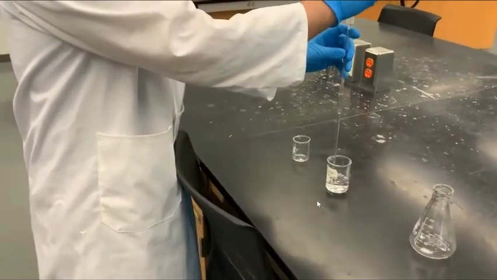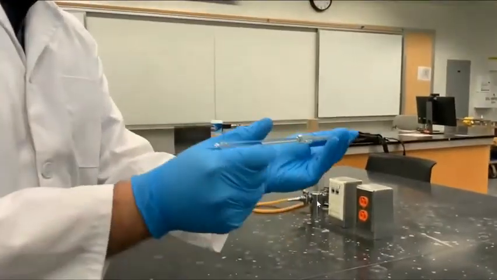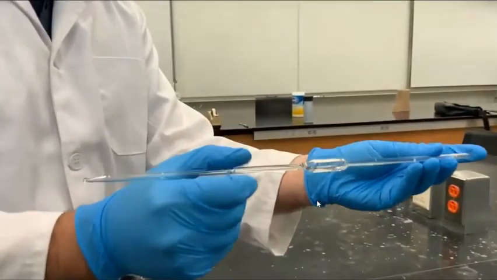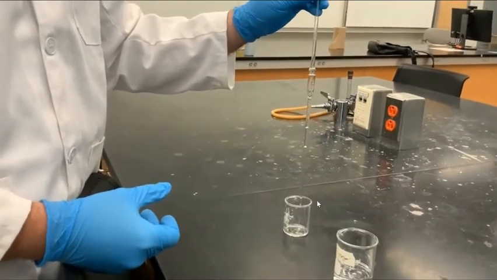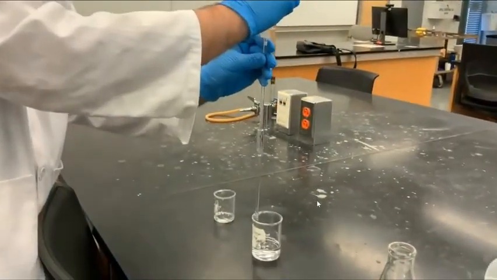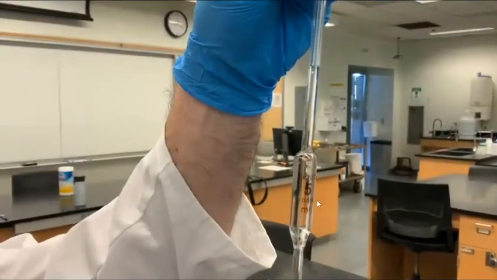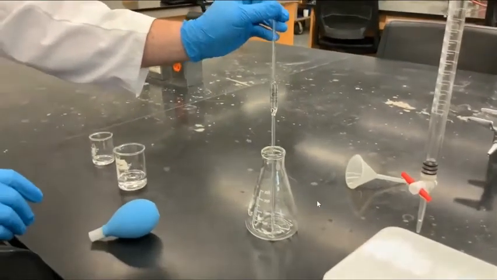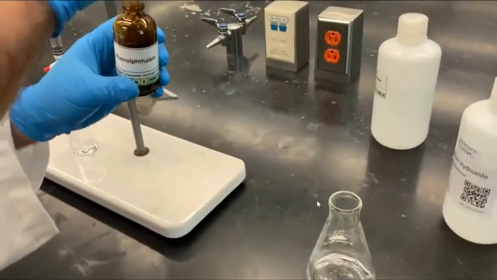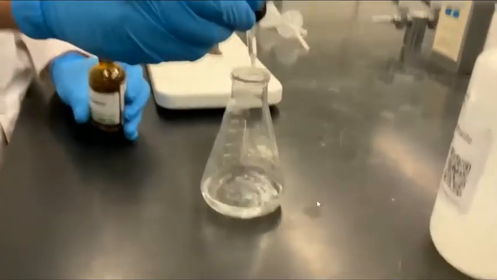The next step is to rinse the volumetric pipette. We do this by drawing in some deionized water using the bulb. After rinsing with water a couple of times, we repeat the rinsing using the vinegar solution. After the volumetric pipette is rinsed, we draw in exactly 5 milliliters of vinegar solution and transfer it into a 250 milliliter Erlenmeyer flask. After that, we add 20 milliliters of distilled water and 5 drops of the phenolphthalein indicator into the flask. We are now ready to titrate.